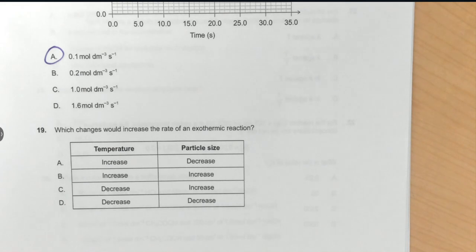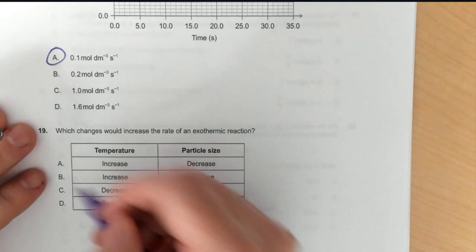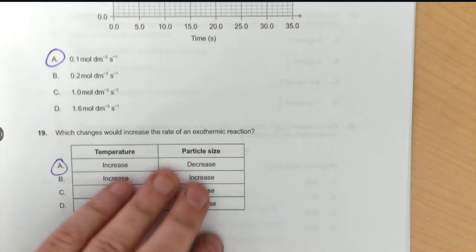Number 19, what changes would increase the rate of an exothermic reaction? Well, exo, endo, doesn't matter. If we want to increase the rate, we want high temperature, high concentration, small particles. So we would increase the temperature and decrease particle size.